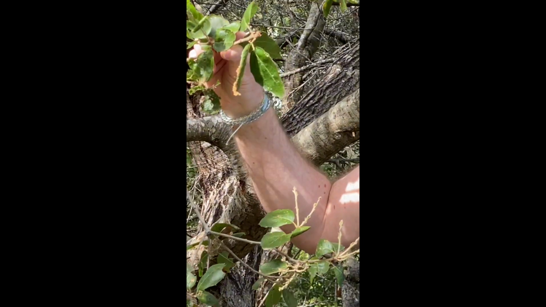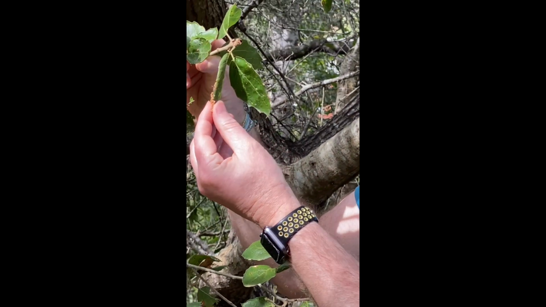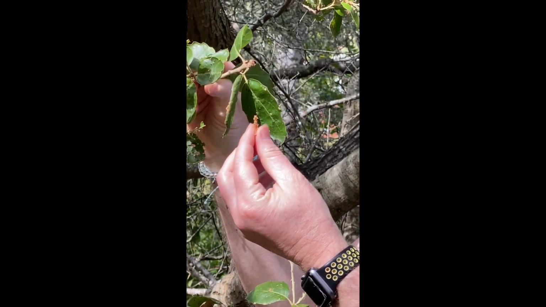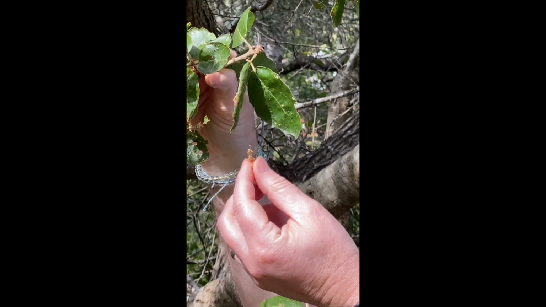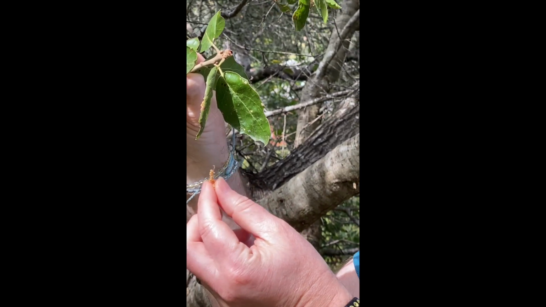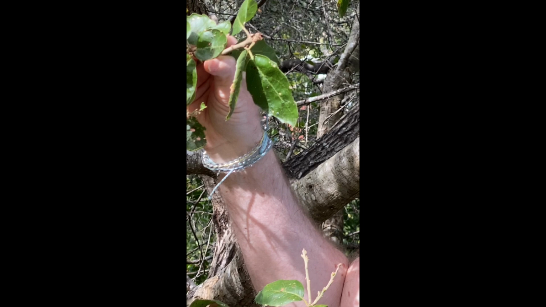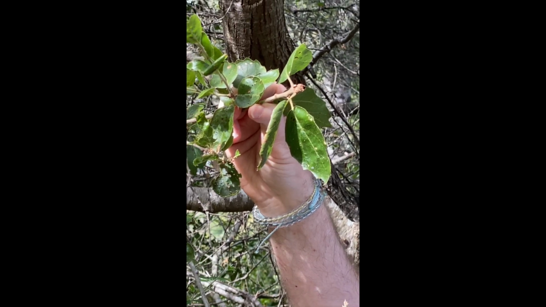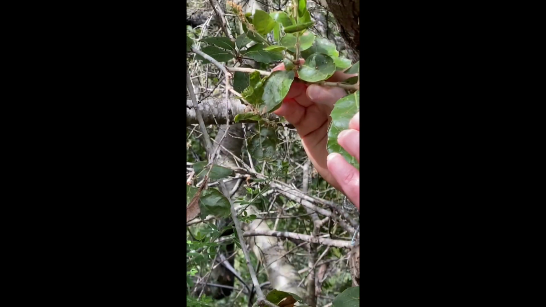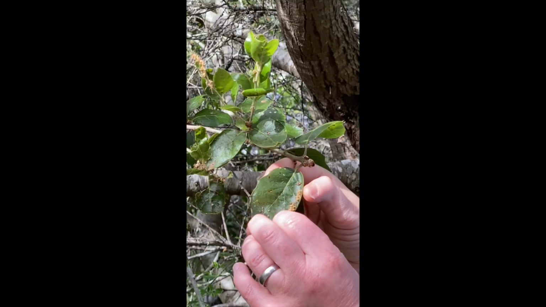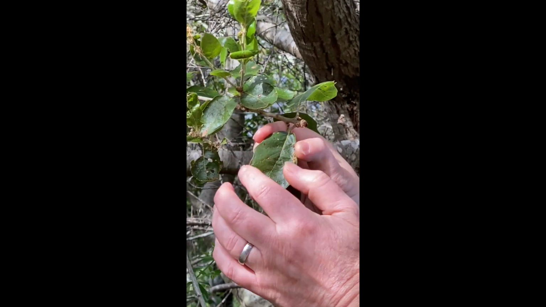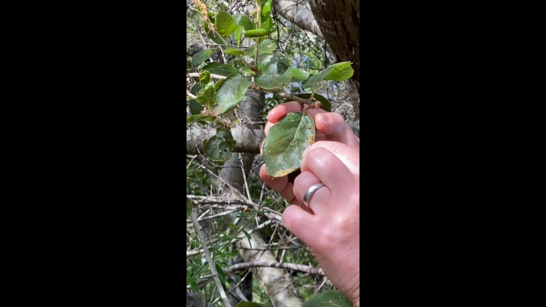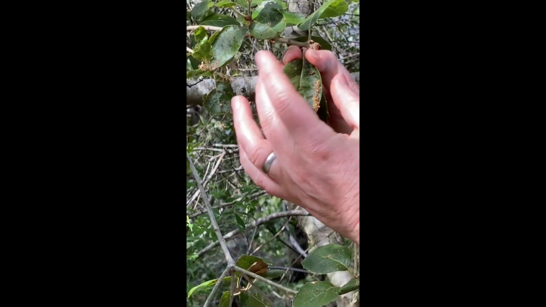It'll have wind-pollinated flowers, as we looked at with valley oak, and it will also have acorns. Its acorns are slightly different in appearance from valley oak. But one of the characteristics that helps you identify coast live oak are the leaves. So the leaves have these little spine-tipped margins. So this is the leaf.